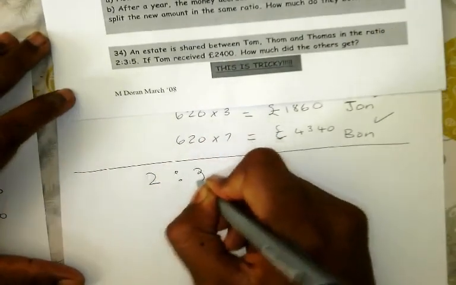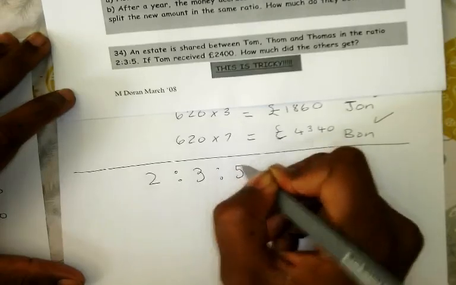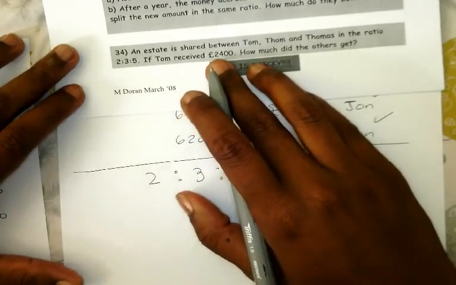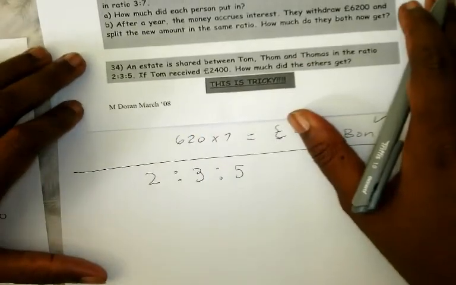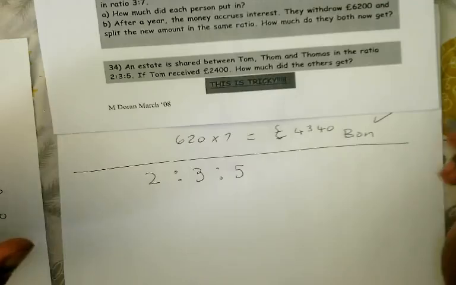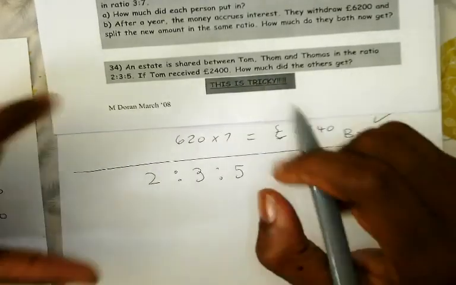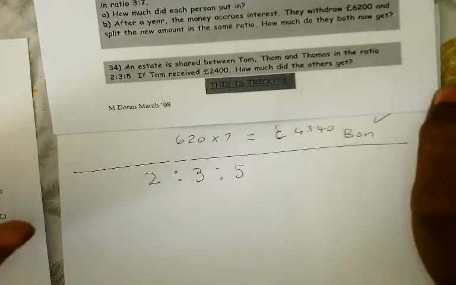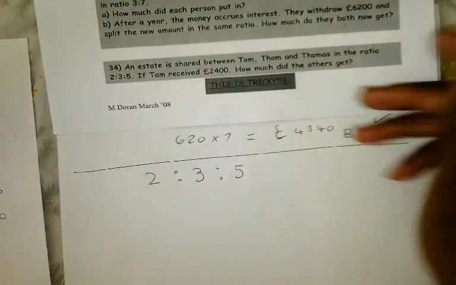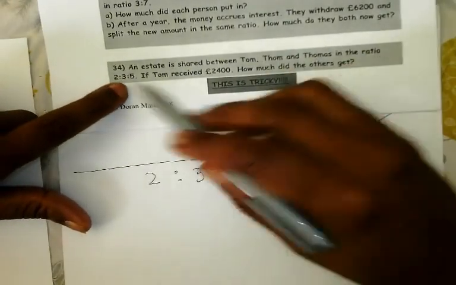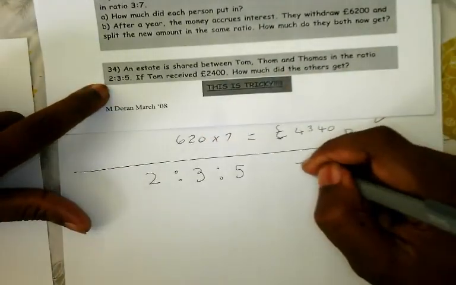They say if Tom received 2,400 pounds, how much did the others get? So read the question carefully, they are not giving us the amount they are splitting. They are only telling us that Tom, the first one, got 2,400.